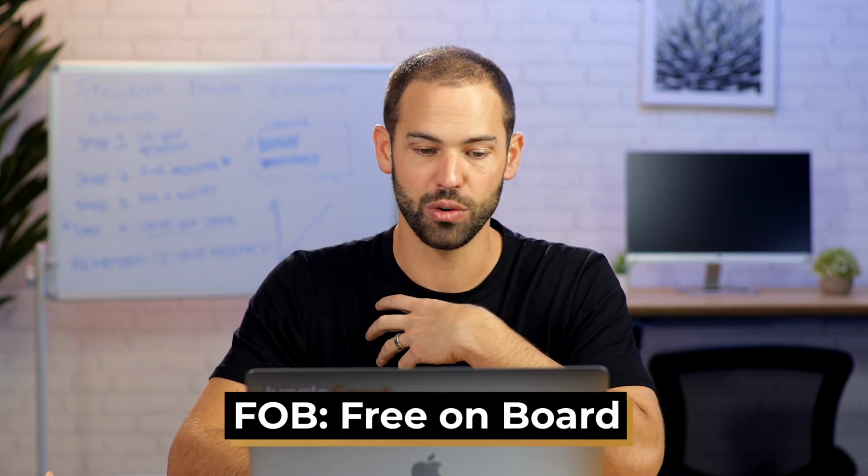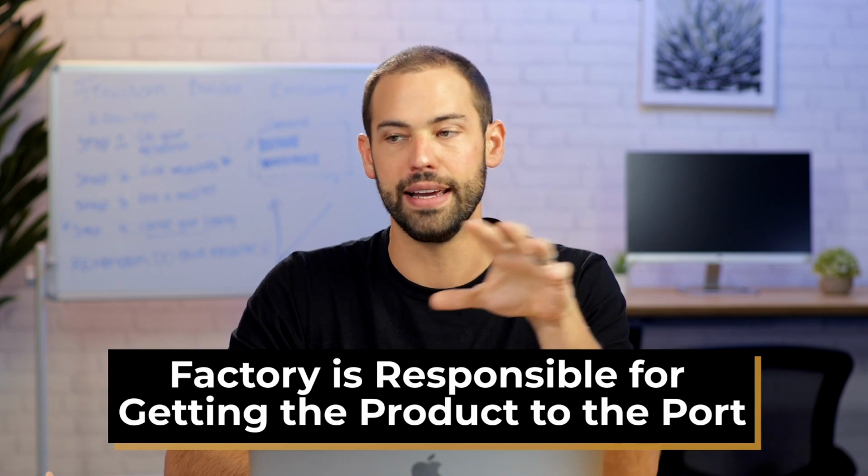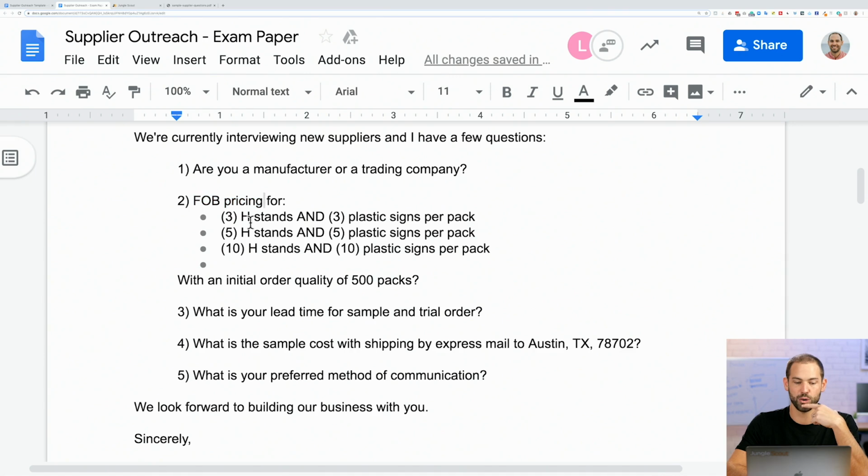I then asked for FOB pricing, which means free on board. This is the most typical type of Incoterms that we'll cover a little bit more in the shipping section. But this pretty much just means that they're in charge of manufacturing it and getting it to the port to load onto a boat. So I asked for free on board pricing. I wanted pricing for 3 different packs: 1 pack with 3 signs and stands, 1 pack with 5 signs and stands, and 1 pack with 10 signs and stands.